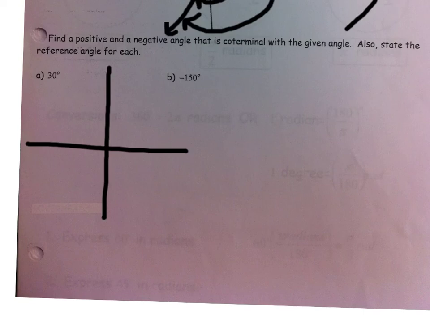Standard position simply means I'm going to put the initial side on the positive x-axis, just like we did in the first one, and then the terminal side I'm going to put that in the counterclockwise direction, since it's positive, 30 degrees, and it's going to remain in the first quadrant here. So here's my little 30-degree angle in here.